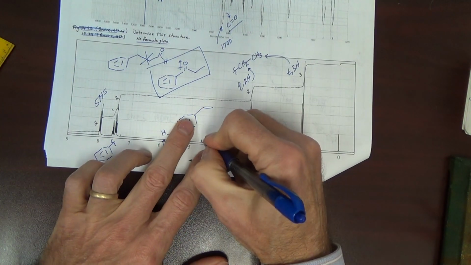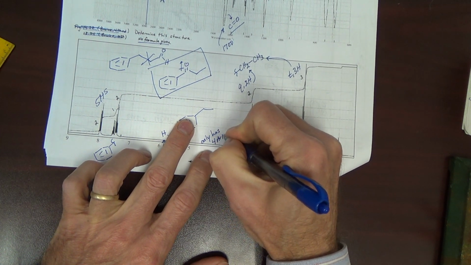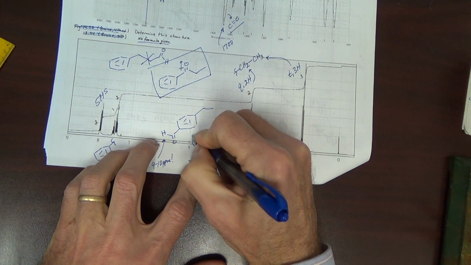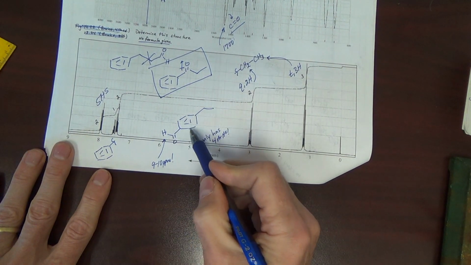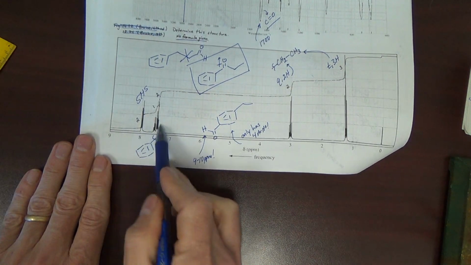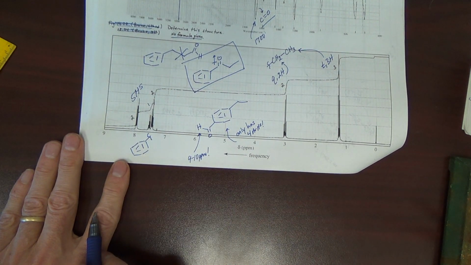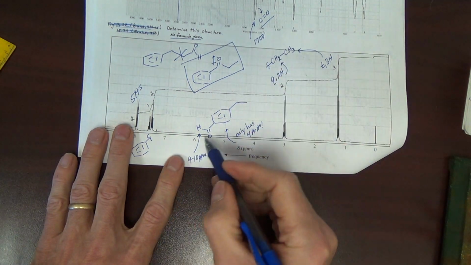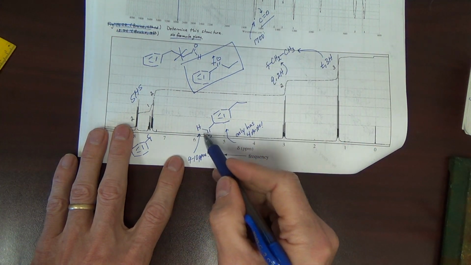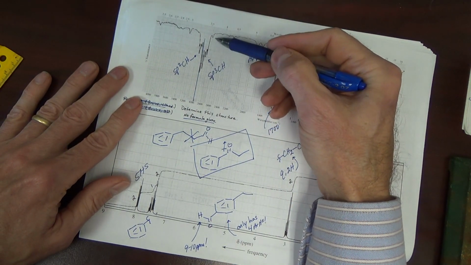This structure also only has 4 aromatic H's: 1, 2, 3, and 4. But the NMR shows that we have 5 aromatic H's. Now you can also see the presence of aldehyde in the IR, and it's really not there.